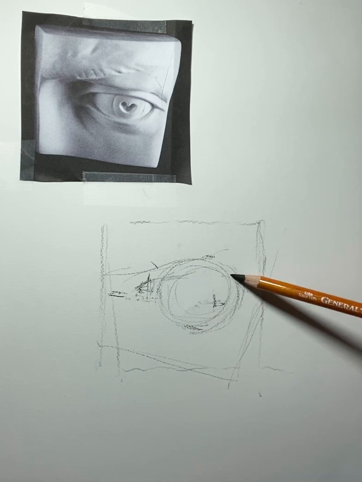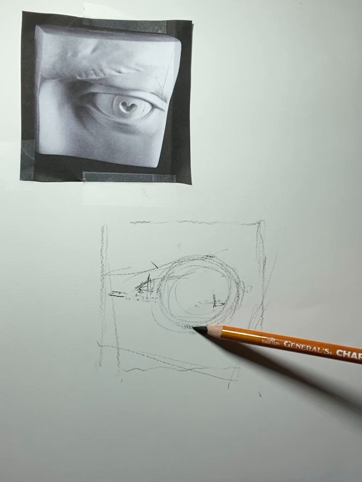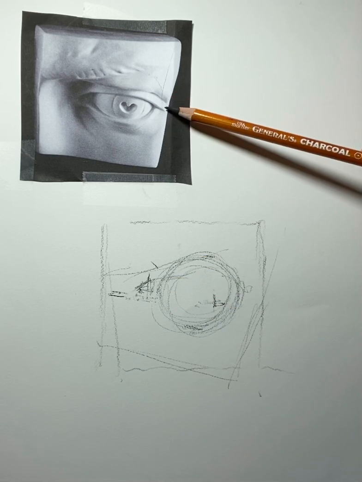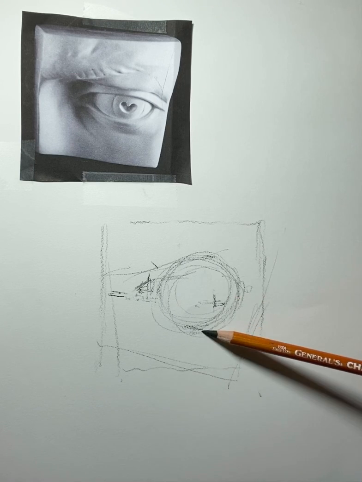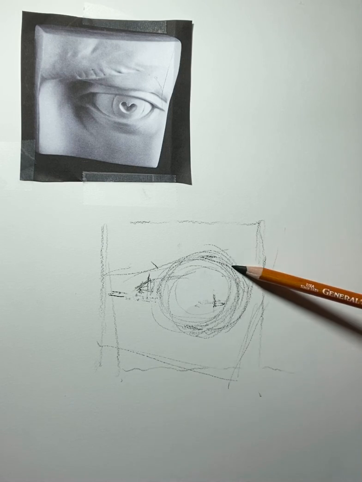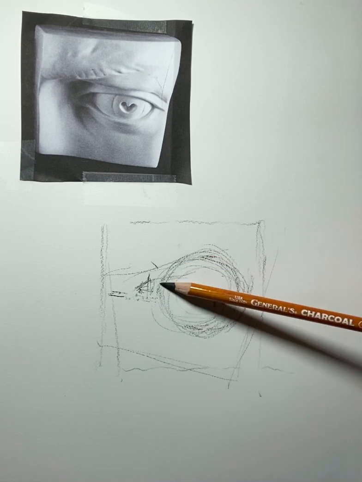And our lid is going to wrap up and over this eyeball. So I put in my general eyeball, which comes up and around here. Even though we cannot see this side of the eyeball, we really want to put that eyeball in the socket.